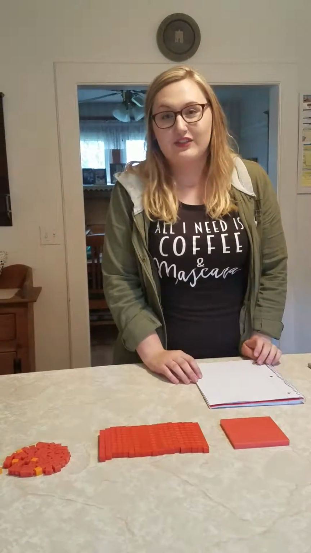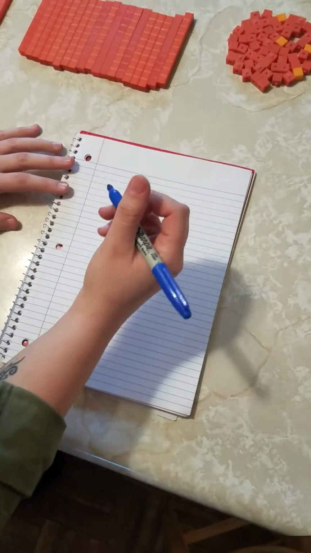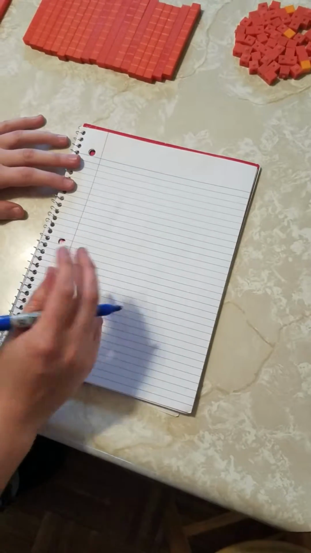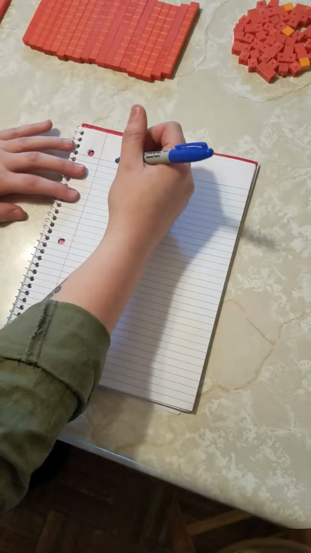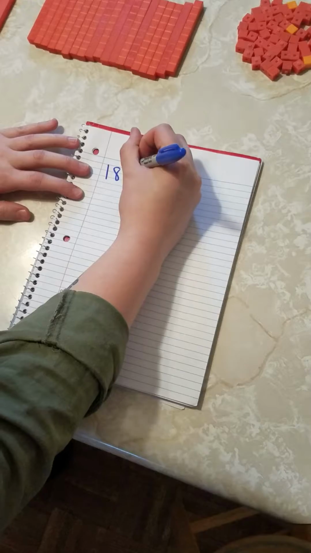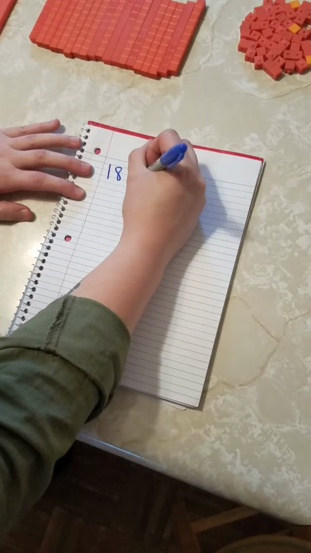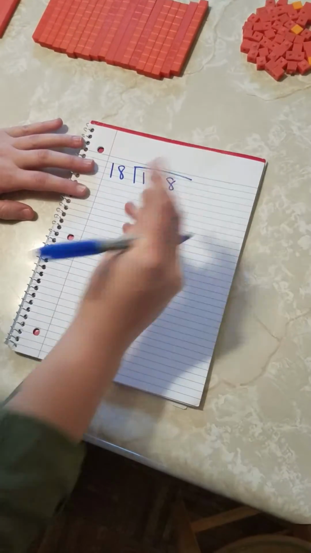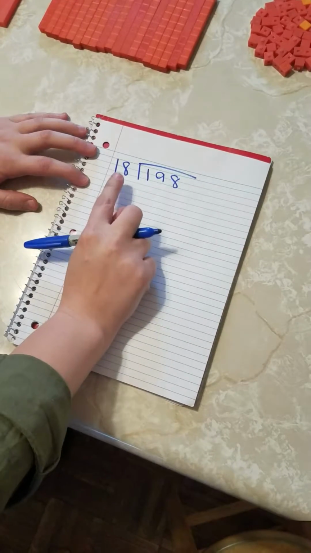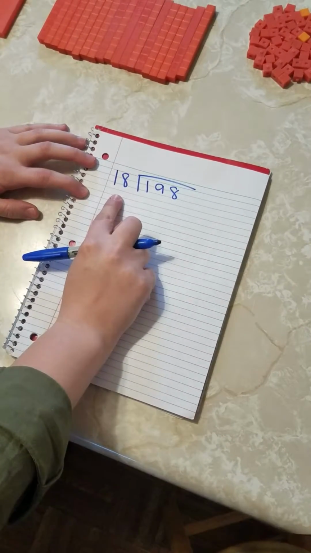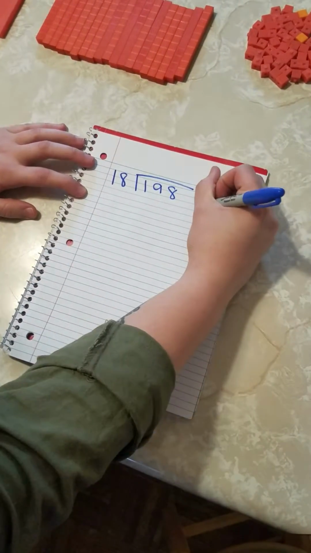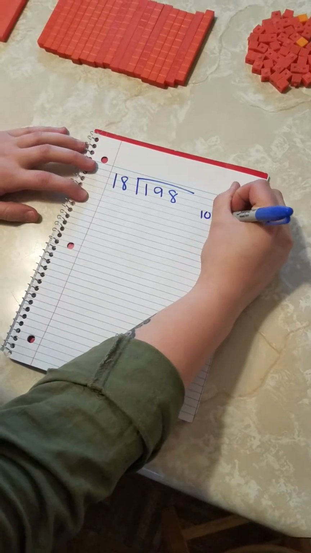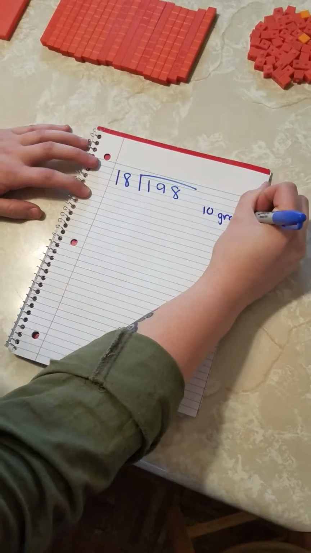Okay, so my name is Ms. Sam, and we're going to go over another problem to show you scaffold division. Okay, so our problem, we're going to be doing 198 divided by 18. So we're just going to draw that out here. Okay, so we're going to look at that, and we're going to see that we can get 10 groups of 18 into this problem. So we're just going to write that out on the side so we can keep track.